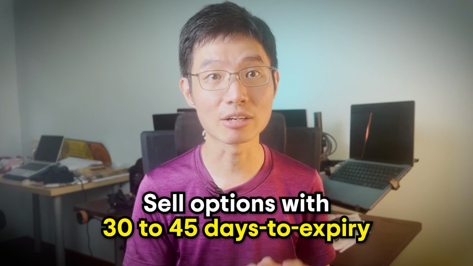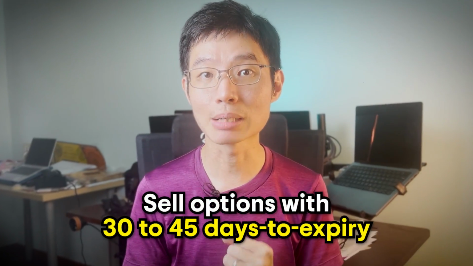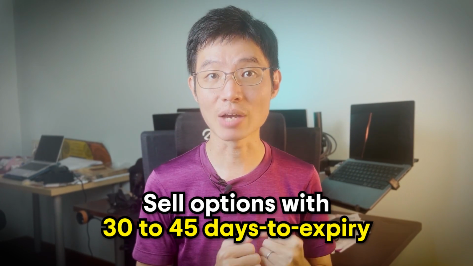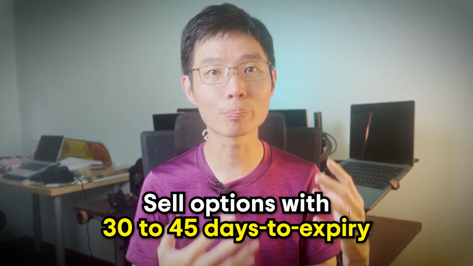Finally, here are some tips on how to maximize your profits while reducing your risk. First, sell options that are further out in time. The recommended number of days are around 30 to 45 days to expiry. That's because by having more time, you get to collect more premiums.